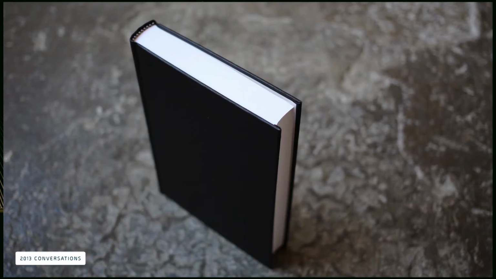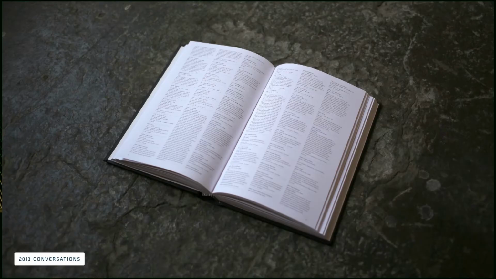This is a book, actually, that I made that contains all the conversation data. So in some ways, this is one of the most visceral visualizations of the data that I collected in this year. This is a 400-page book, and this is simply the conversation data.